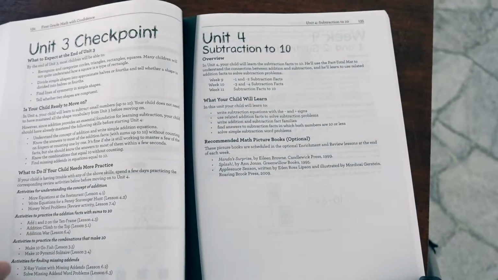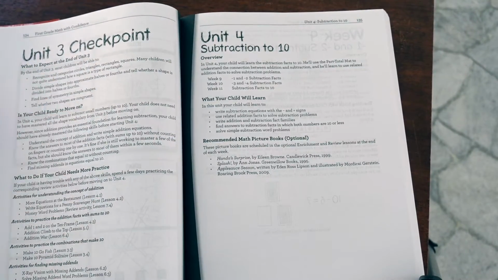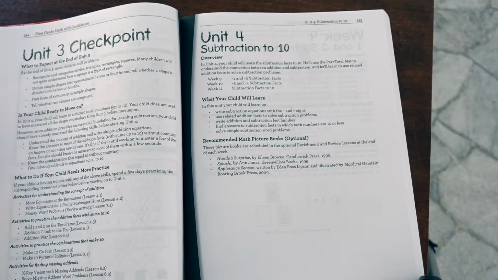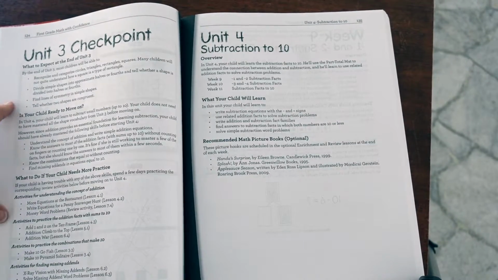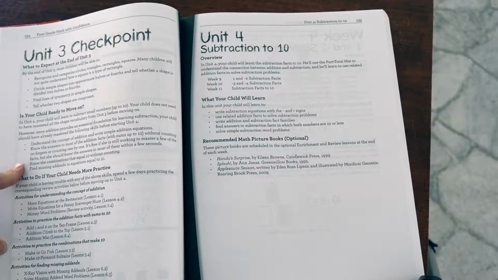And then after that, oh, it looks like we're at a checkpoint. So once you finish week 8, you're at the end of unit 3 checkpoint. And while there's no tests in this curriculum, this can kind of serve as a test for you to think about, is your child ready to move on? Do they know these things?